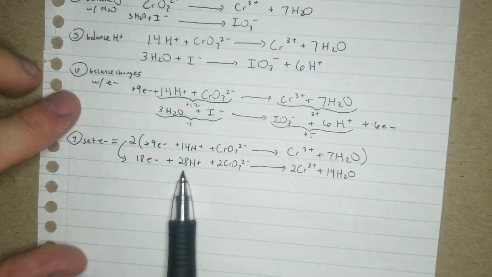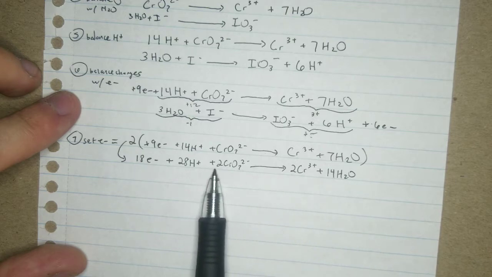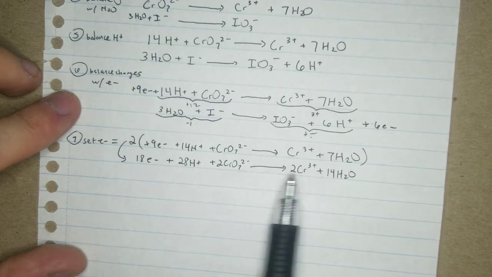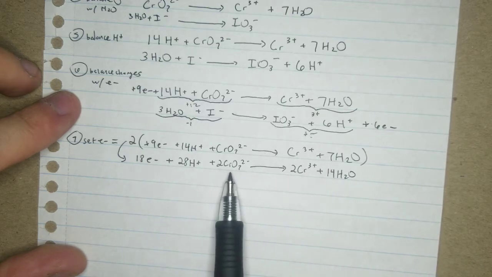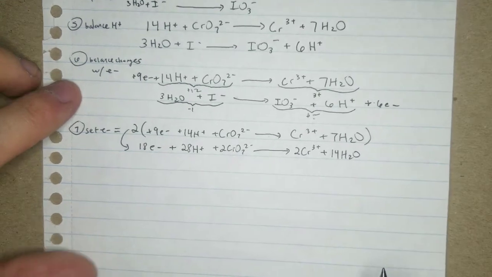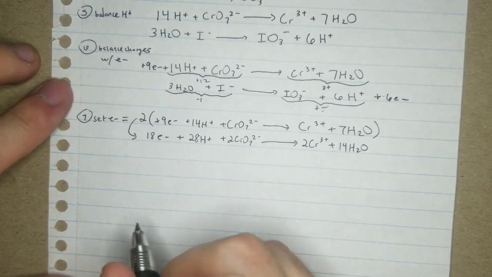Just do a quick check there. 28 hydrogens here, and then 14 times 2 is 28. We have 2 times 7 is 14 oxygens, we have 14, and we have 2 Crs, 2 Crs. Okay, so everything looks good now. Everything's still balanced with this equation.